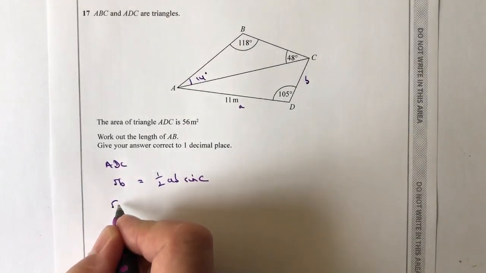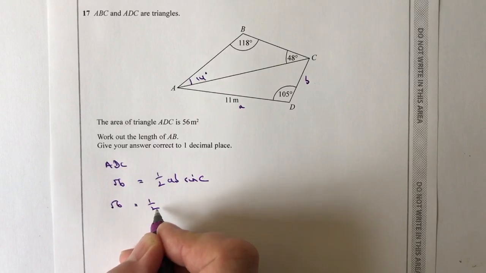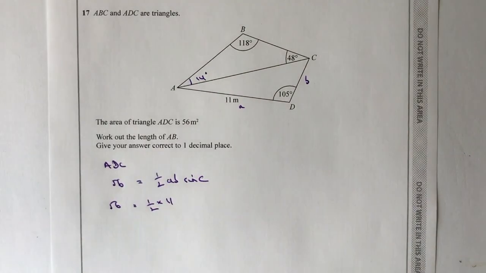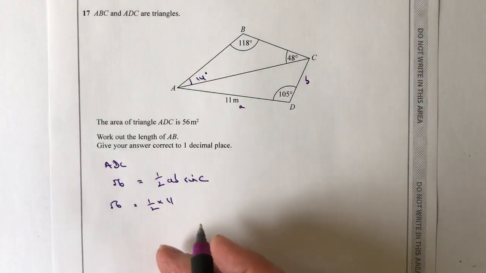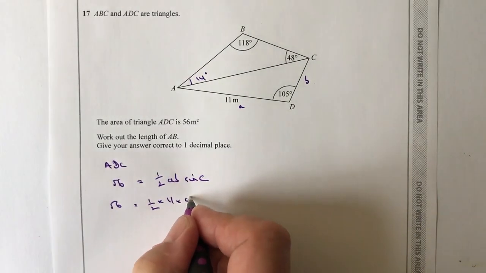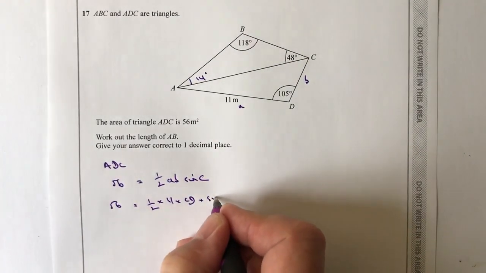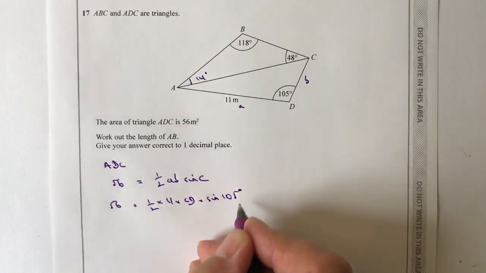Okay, so I've got 56 equals a half, and rather than writing A, I'm going to write 11. Then rather than writing B, I'm going to write CD, because that's the bit I'm interested in at the moment, multiplied by the sine of 105 degrees.